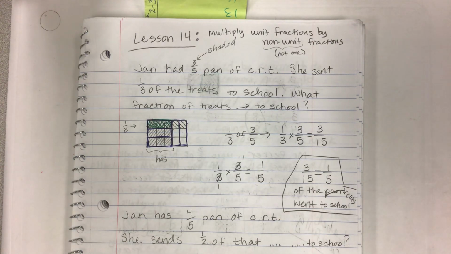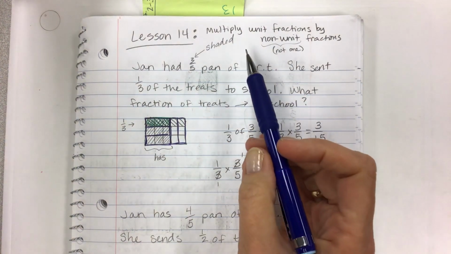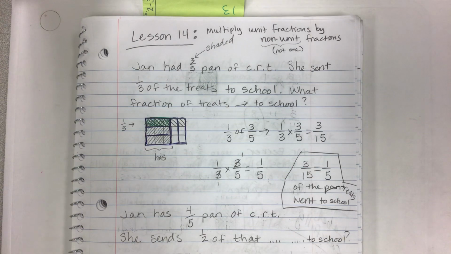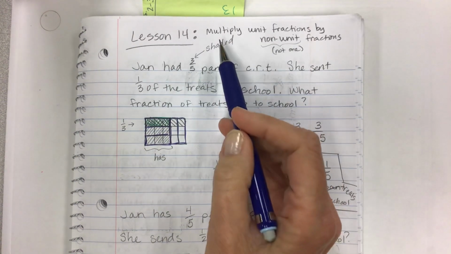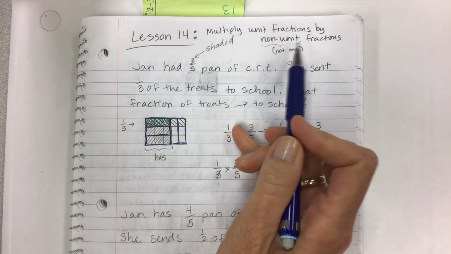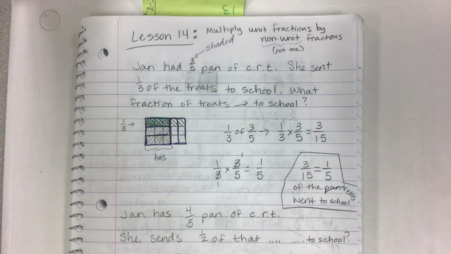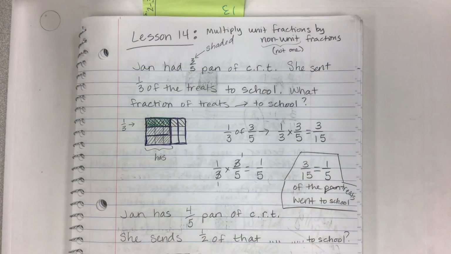Hey kids, it's time for another video and it's lesson 14, another good one, another one of my favorites, multiplying with fractions. So just like the previous lesson, lesson 13, lesson 14 is multiplying, but we're using non-unit fractions as one of the factors. So there are some sample problems in the teacher's book that hopefully your teachers will go over with you before you get started in the lesson.